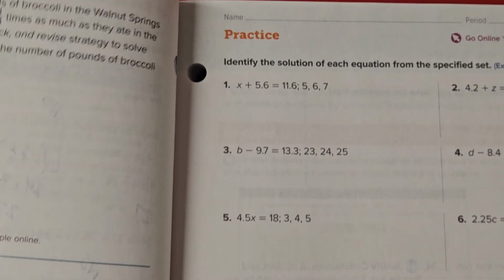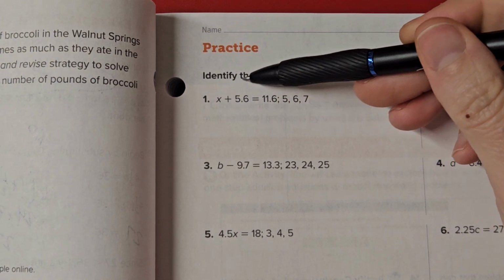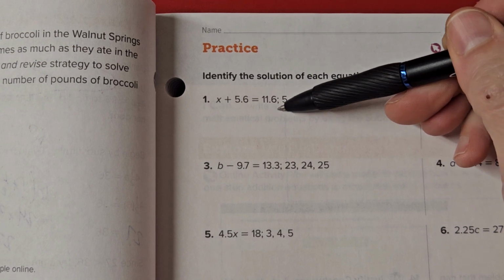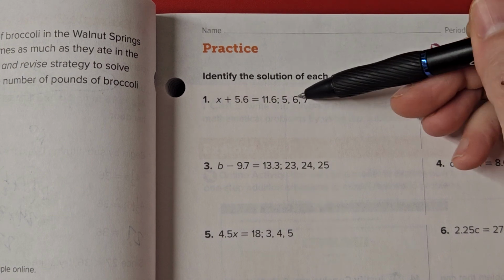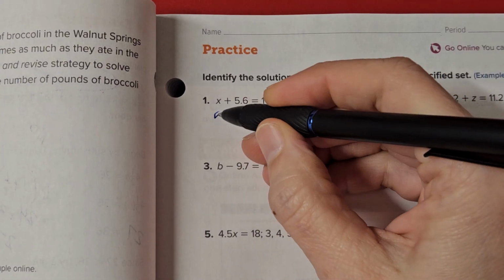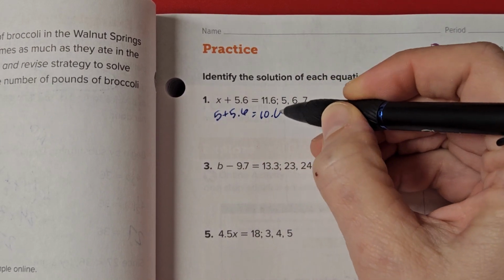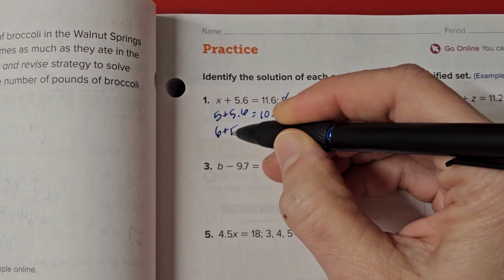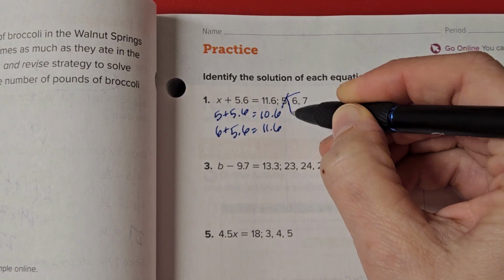Okay, that's today's work. I'll do one of these with you. So if in the work they give you an equation, x plus 5.6 equals 11.6, semicolon, 5, 6, and 7. They're saying try 5 in for x, try 6 for x, and try 7 for x. So we can try 5 first. 5 plus 5.6 is 10.6. Whoops, that doesn't work. 6 plus 5.6 is 11.6. Ooh, that one works.